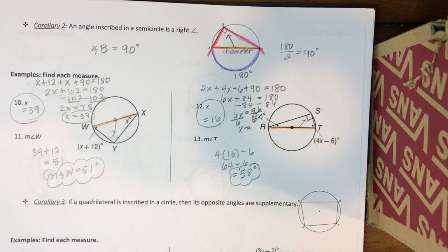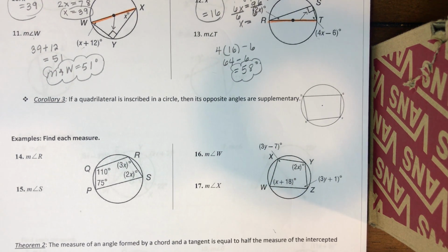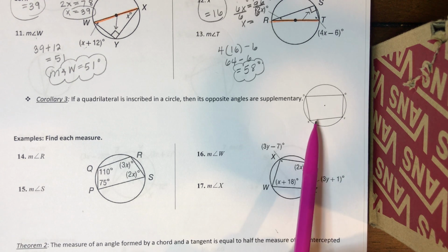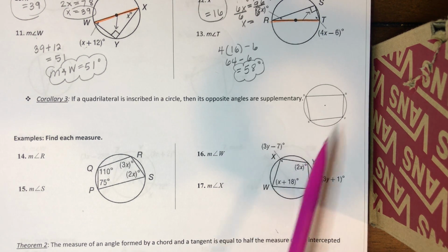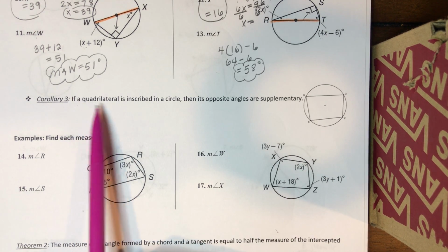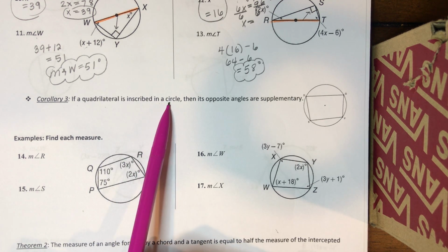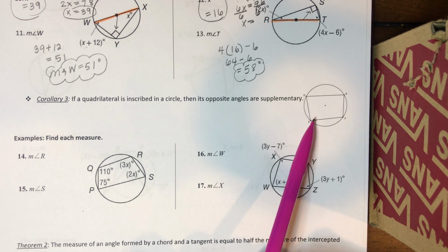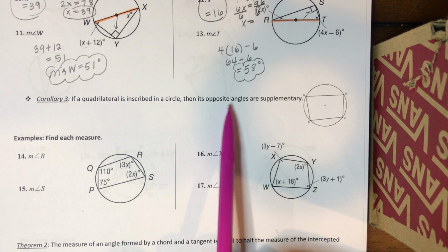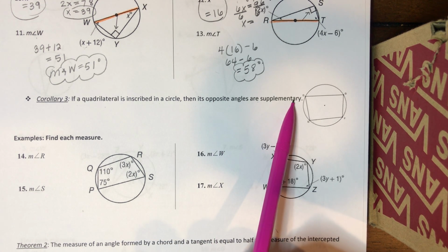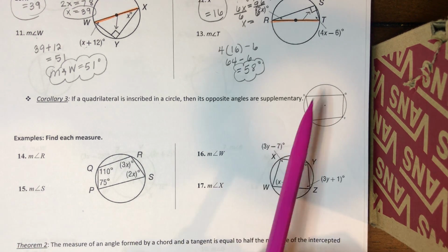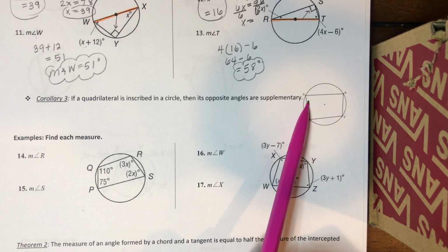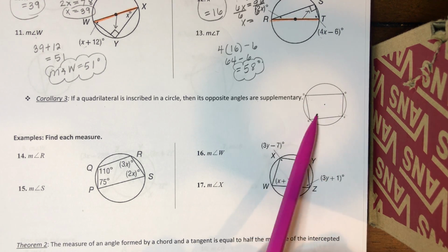All right, so now let's take a look at corollary 3. So corollary 3 is a little bit different. We don't have a triangle inside of our circle. We have a quadrilateral. So corollary 3 says if a quadrilateral is inscribed in a circle, so it's inscribed meaning all the vertices touch the circle, then its opposite angles are supplementary. So if we have a quadrilateral that all 4 corners are touching the circle, the opposite angles add up to 180. Opposite angles add up to 180.